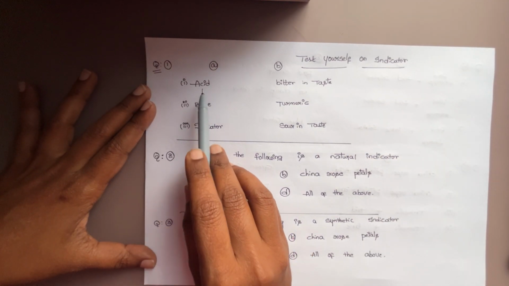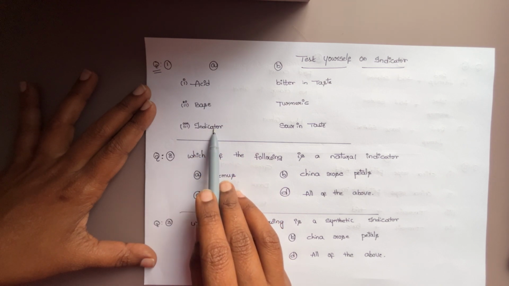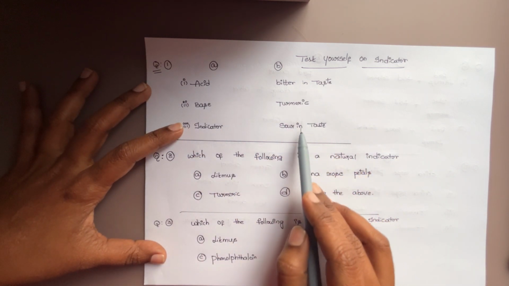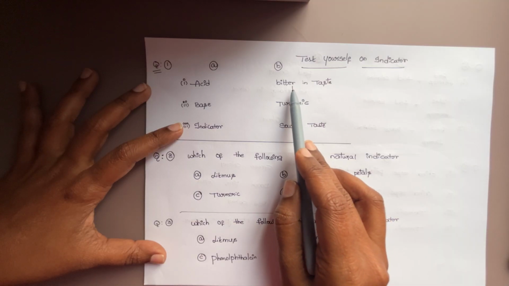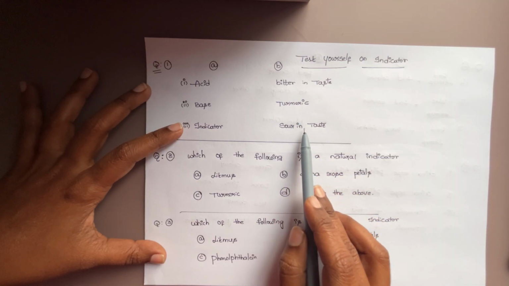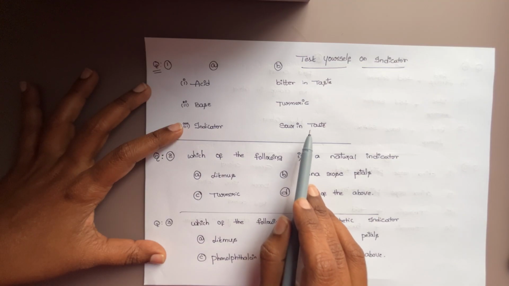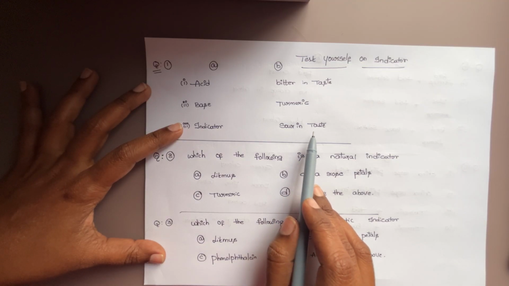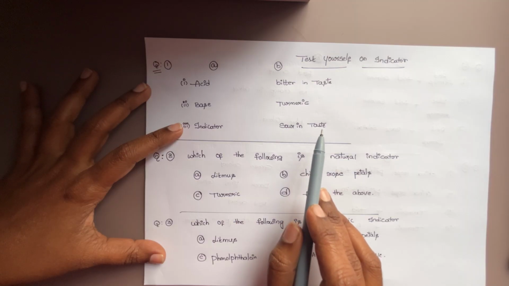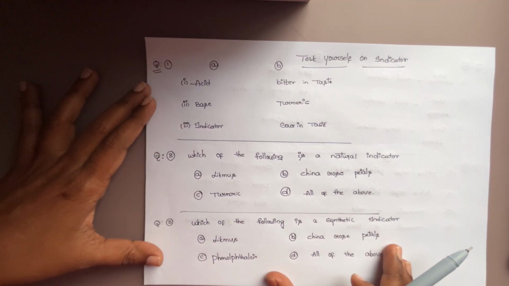So acid, base, indicator. Match this with column B. This is bitter in taste, turmeric, sour in taste. If you know the answer, please comment below in this video. Then I will understand those who are sincerely listening to my classes.